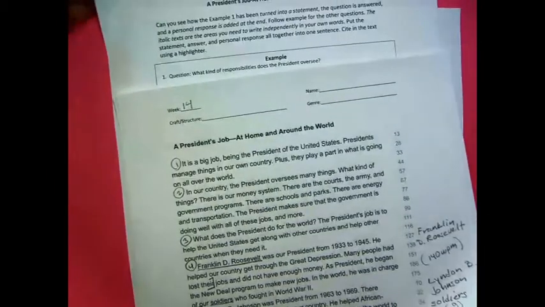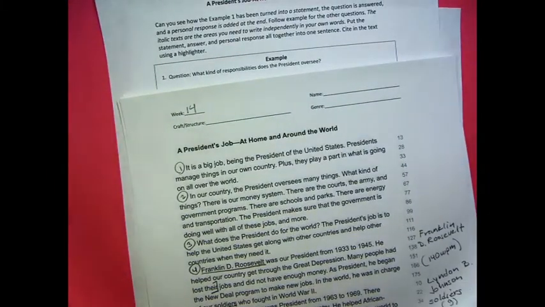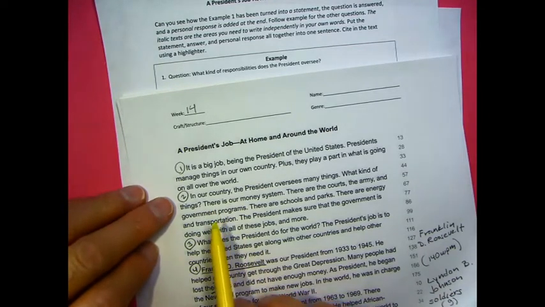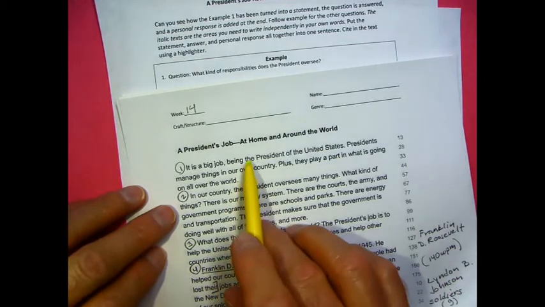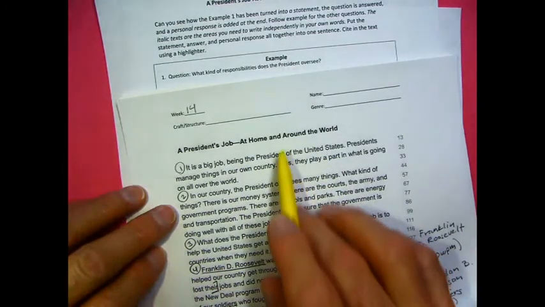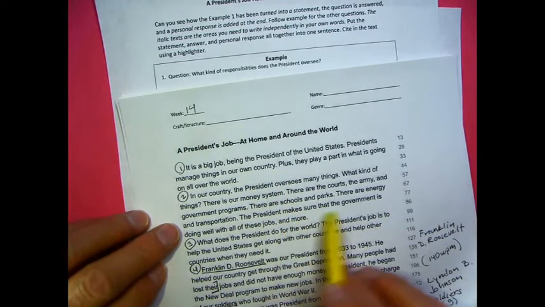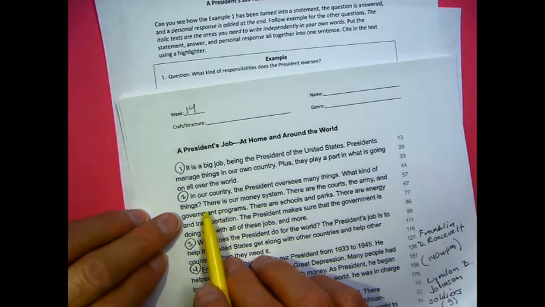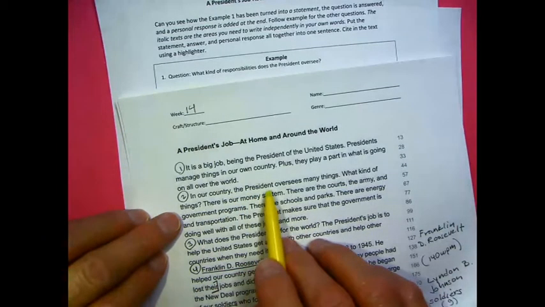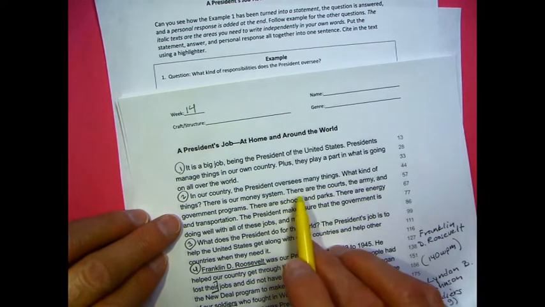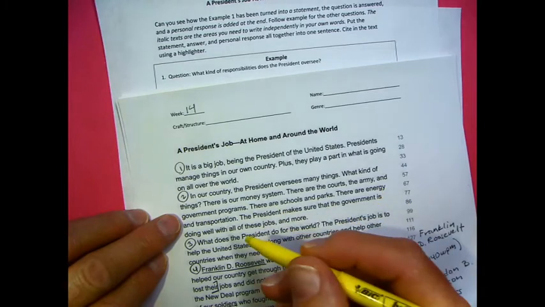Again, the question is, what kind of responsibilities does the president oversee? And since I already did this, I think pretty much I know what the question is. I'm looking for that. So I'm not reading everything directly. I'm kind of seeing that, well, this doesn't say anything about that. And yes, in paragraph 2, it says here what in our country the president oversees. In our country, the president oversees many things. What kind of things? And they start naming things here. Okay, so here's all the things they name for me that he oversees.